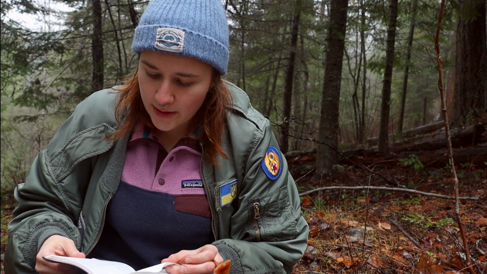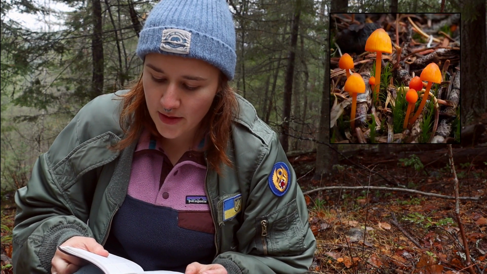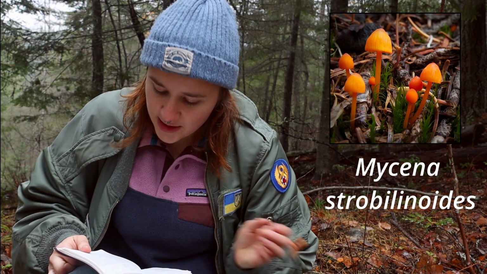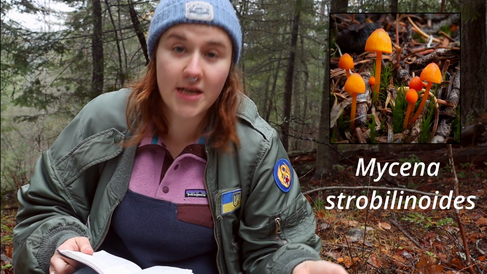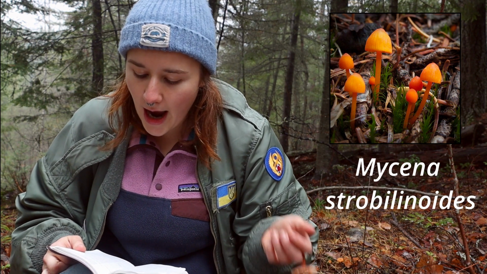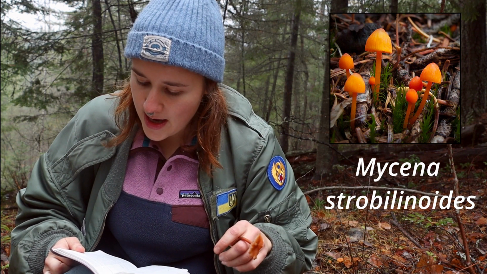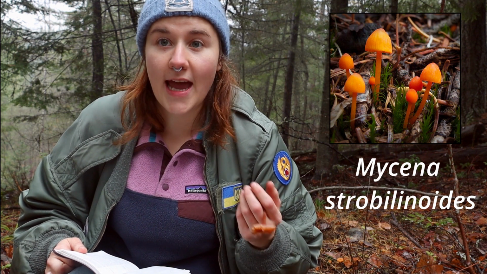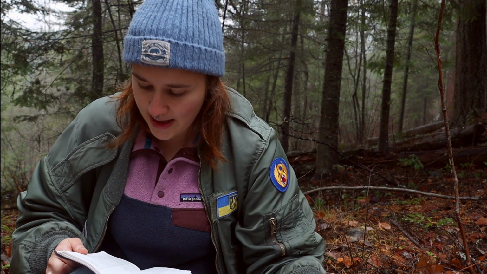But then right beside it there is a description for another species called the red-orange Mycena, the Mycena strobilinoides, and this one makes more sense because the habitat is in conifer needles, especially pine. However, it says that the shape of the cap is conical, becoming bell-shaped, and there's not really any indication that it becomes flat or even sunken like this.